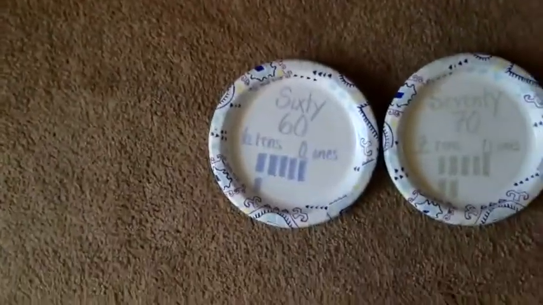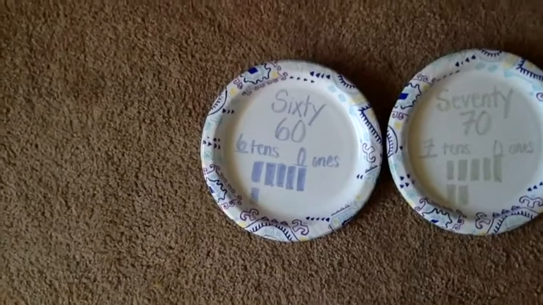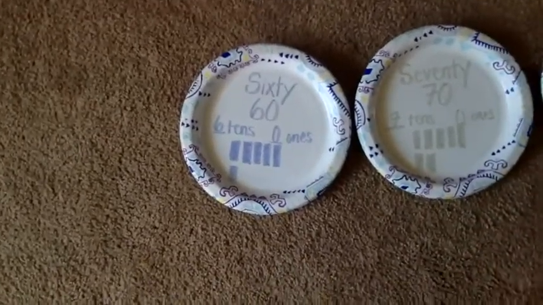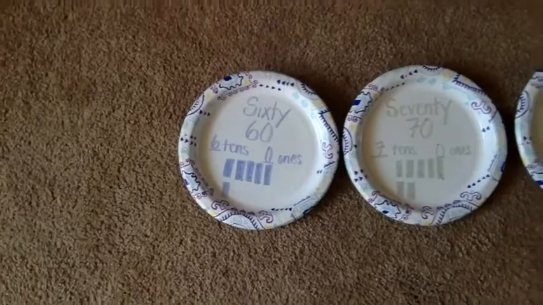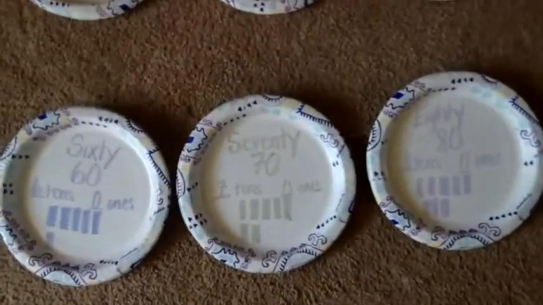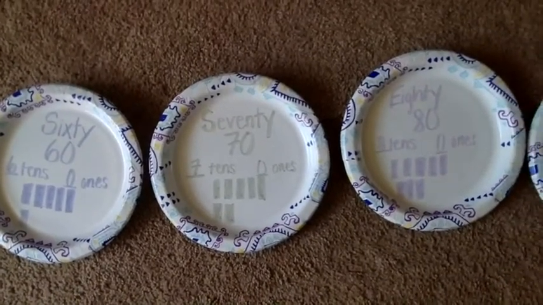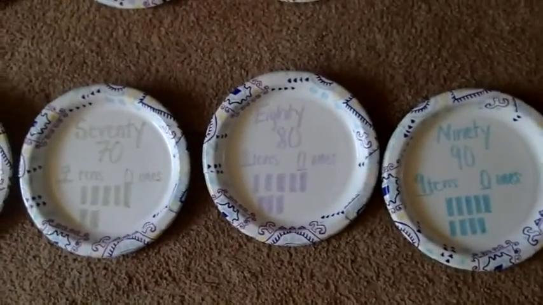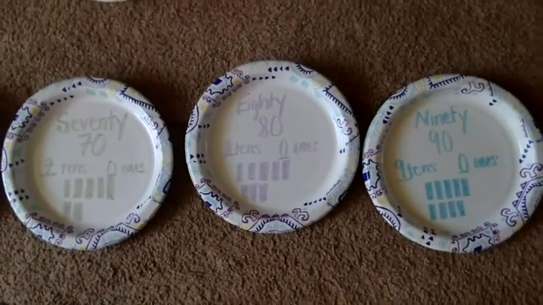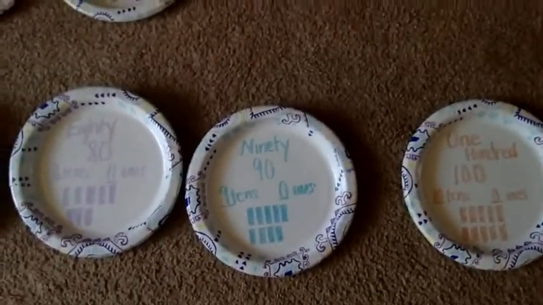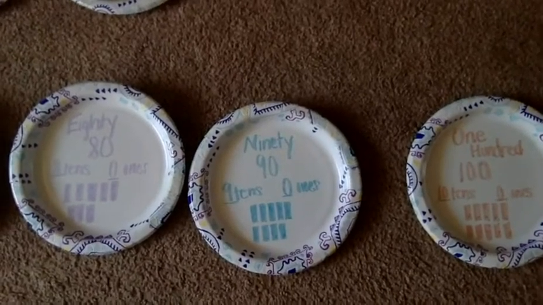Let's keep it going. And you notice in that first row up there, there are 5 different plates. Each one represents 10. Over here in the second row, we have 60. 0 ones, 6 tens. And we have 6 ten rods to represent that. Over here we have 70. 0 ones, 7 tens, 7 ten rods to represent that. Over here we have 80. 0 ones, 8 tens, and 8 ten rods to represent that. Here we have 90. It's 0 ones, 9 tens, and 9 ten rods to represent that.